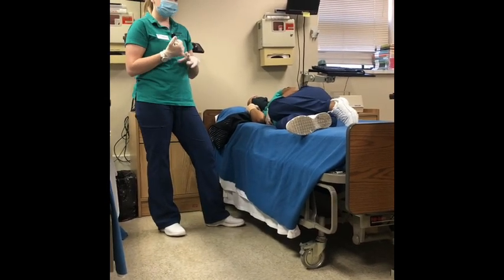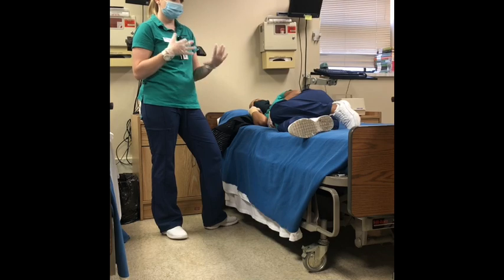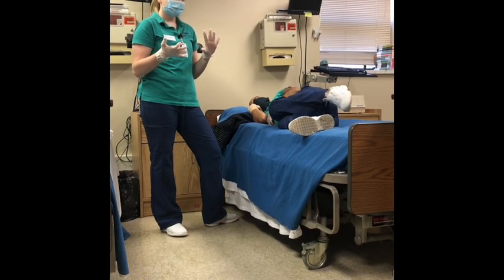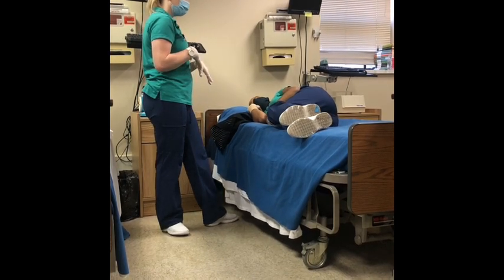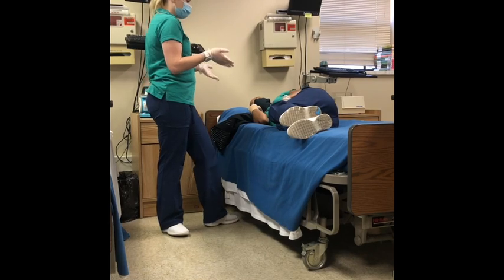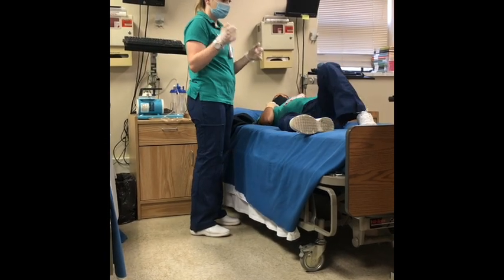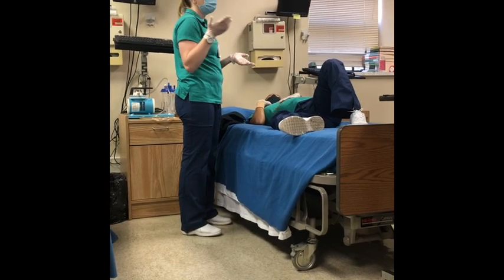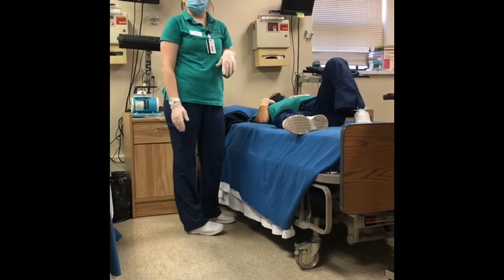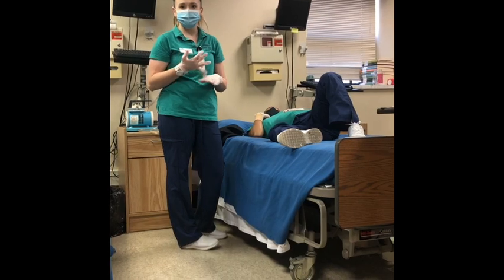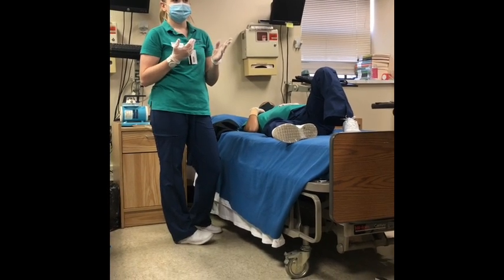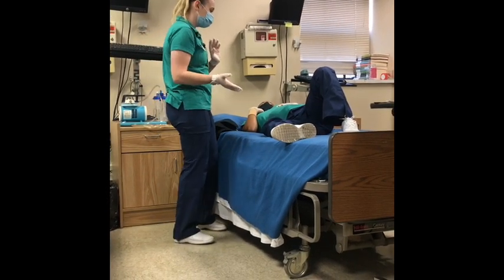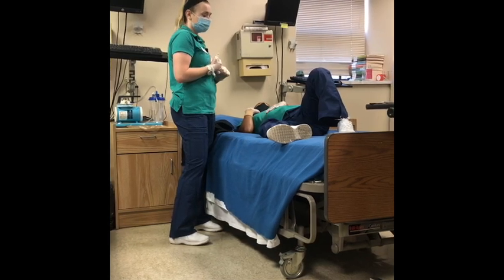And then moving on to male GU, I would have him void before the exam, disrobe and expose the groin area. I would have him laying on his back, supine, with his legs slightly flexed apart, or standing, and I'd be at eye level with the genitalia. So the first thing I'm going to do is inspect. I'm going to inspect the presence and condition of pubic hair.